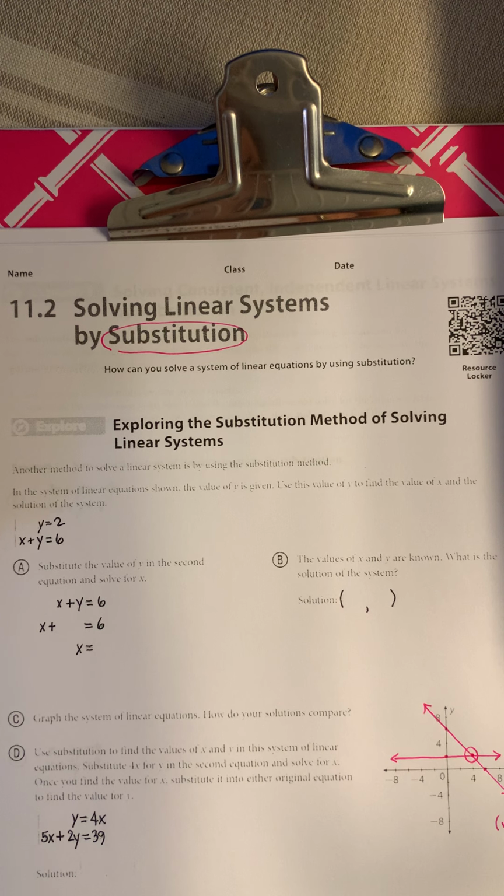Okay, so what they mean when they say a system of equations is that there's two equations and they're both linear. They're both straight lines.